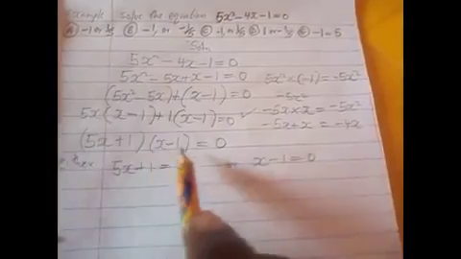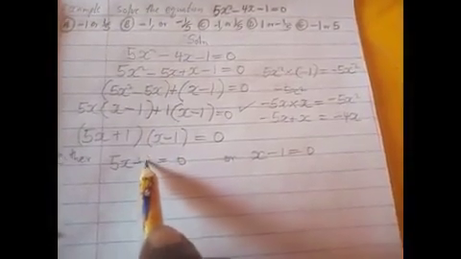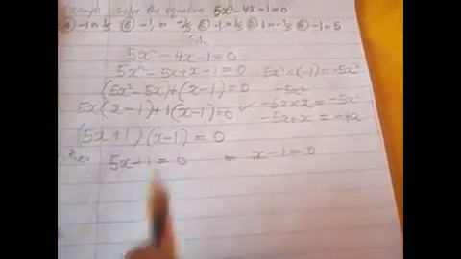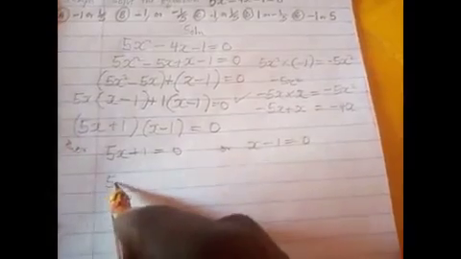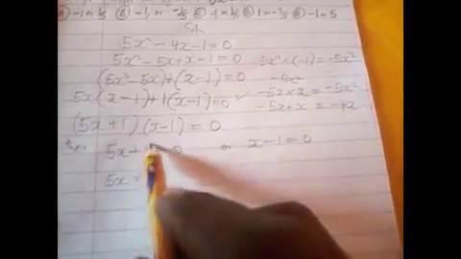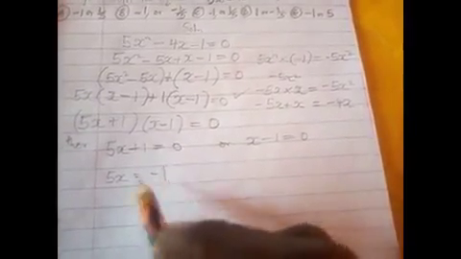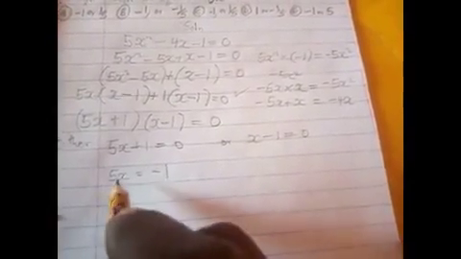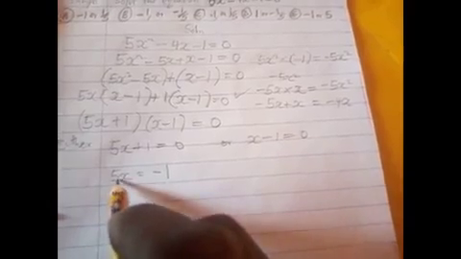So we cross this 1 to the other side. When a positive number crosses our equality sign, it becomes negative. So our plus 1 crosses over here, and we have 5x is equal to minus 1. Next we divide both sides by the coefficient of x, which is 5.